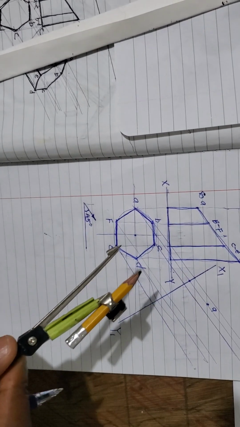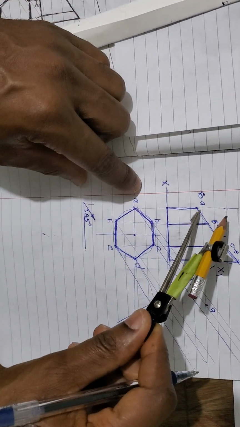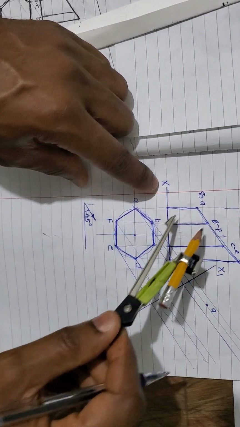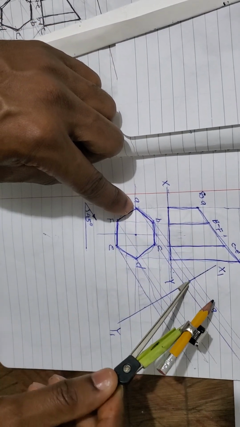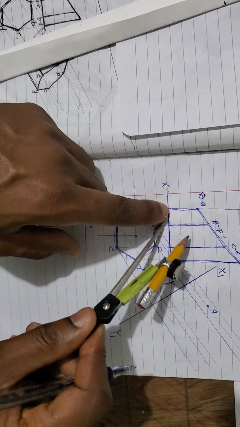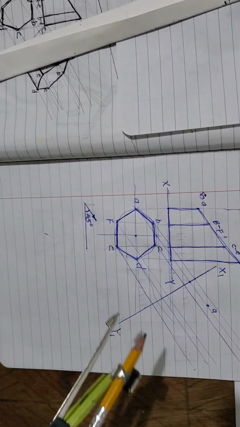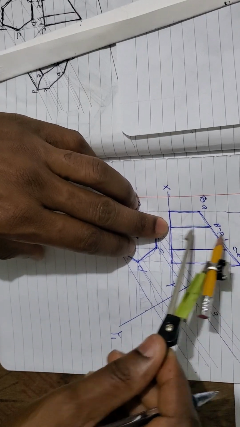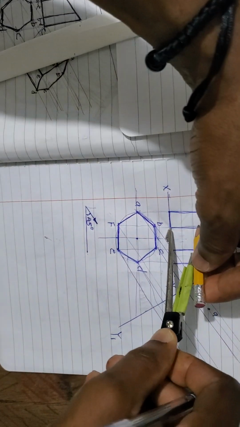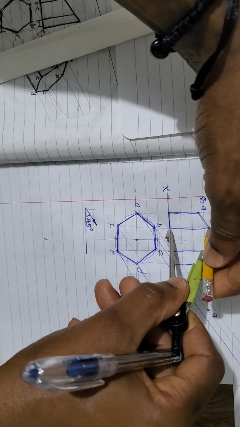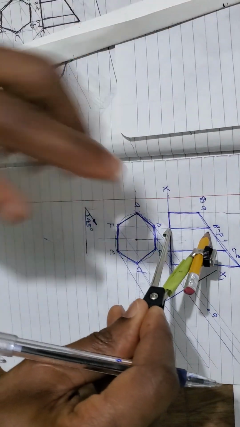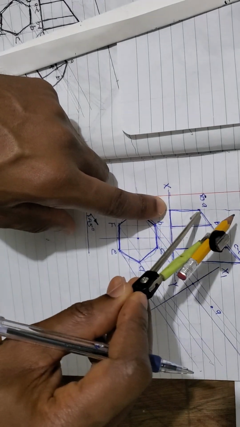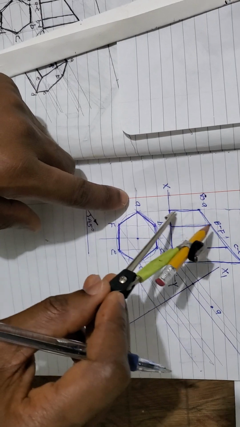Again, I transfer the distance XY to A on the A line here. We started here, so I'm starting here as well. I then go across to B. If you're using AutoCAD, you would use a circle: here a center, here a radius, and you draw a circle with this radius.